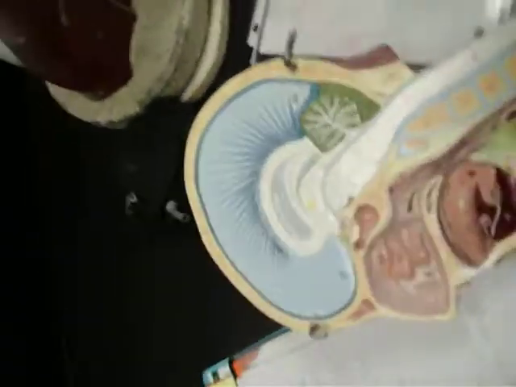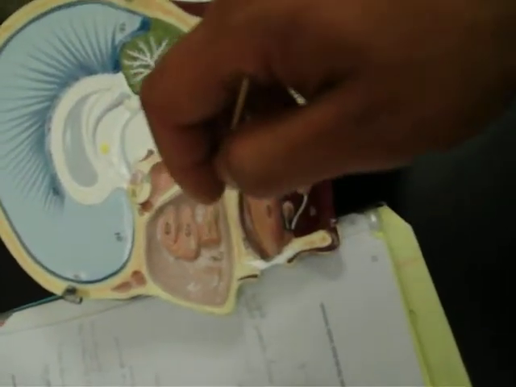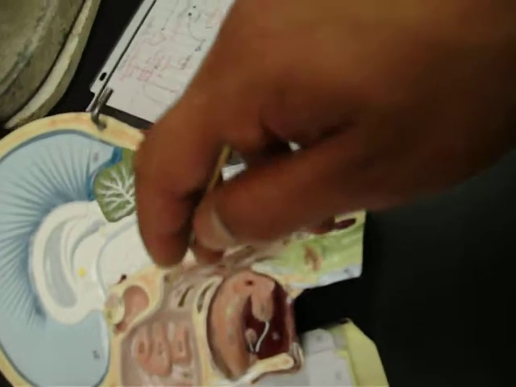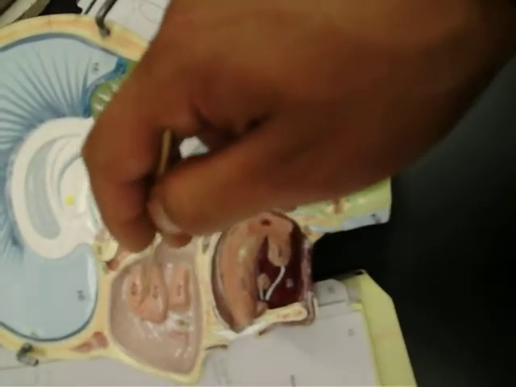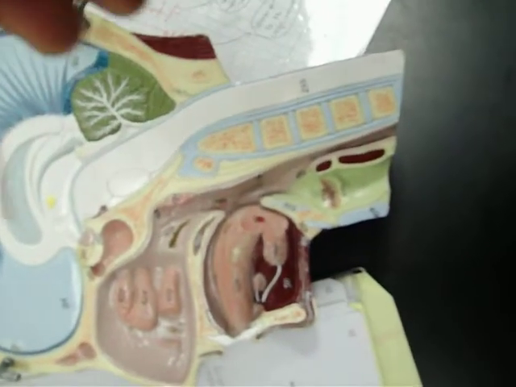We're going to be doing the upper respiratory tract. You have the nasal cavity, which warms and humidifies air. We also have the nasal concha, which does the same thing, warms and humidifies air.